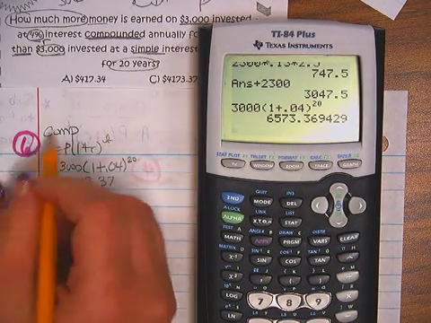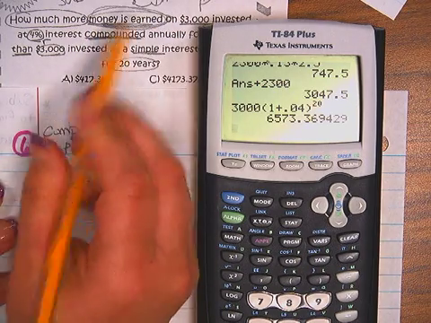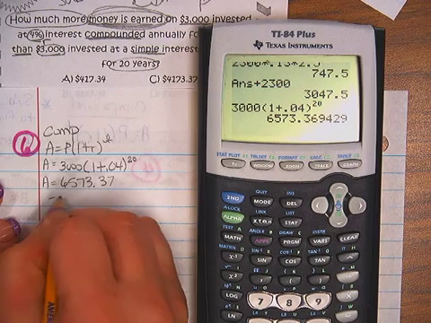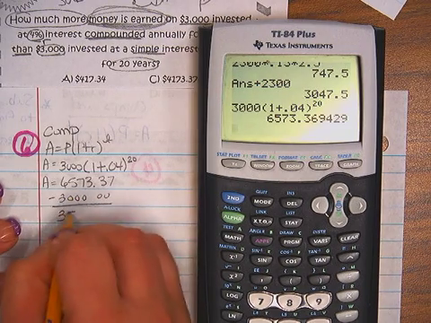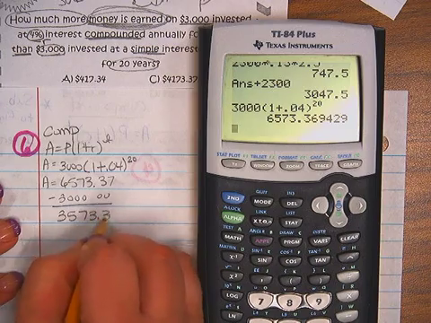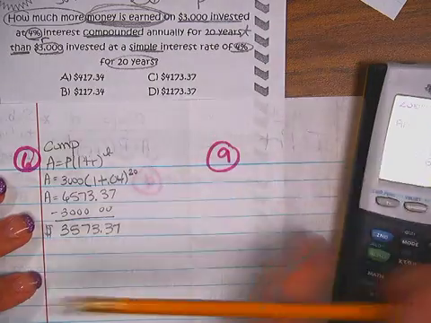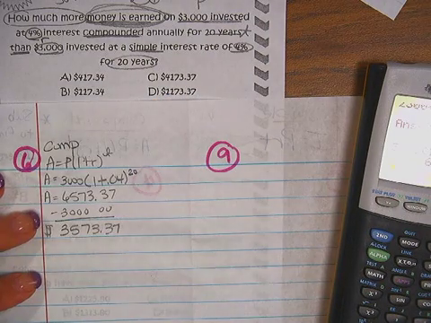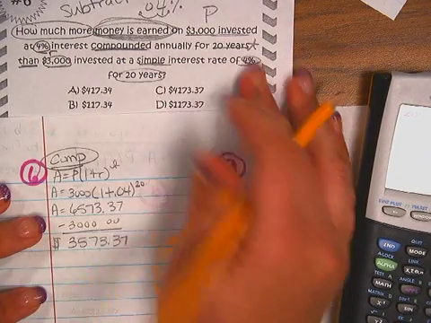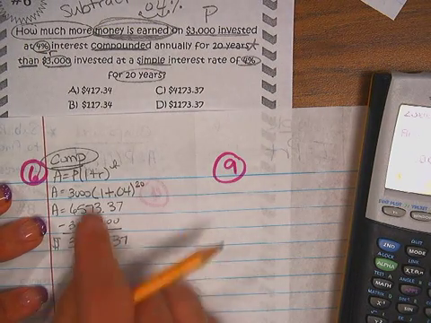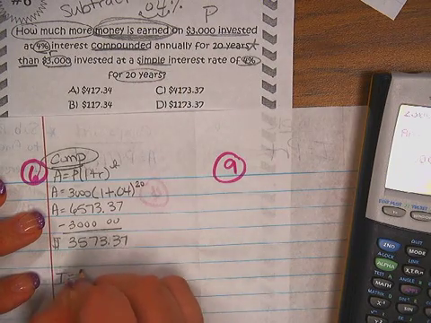Okay? Now, on this question, I'm only looking for the money earned, which is interest. So on compound, remember, you have to subtract that principal. So take away that principal, and you get 3573.37. I am not done. Okay? And it helps that they didn't try to trick me with any of those answer choices. This is only compound. I know it says how much more, so I've got to subtract. And you might be thinking, well, I subtracted right here. We haven't done anything with the simple interest, so I need to actually use that formula.